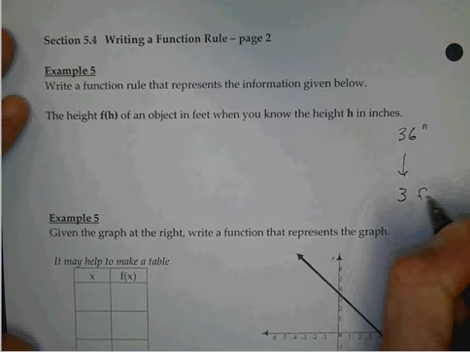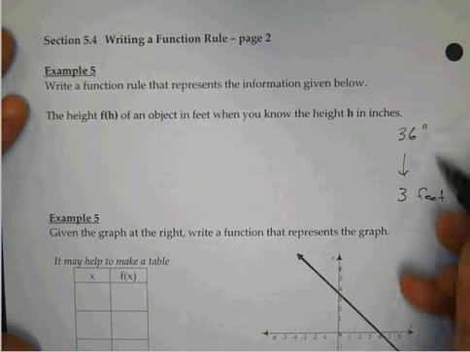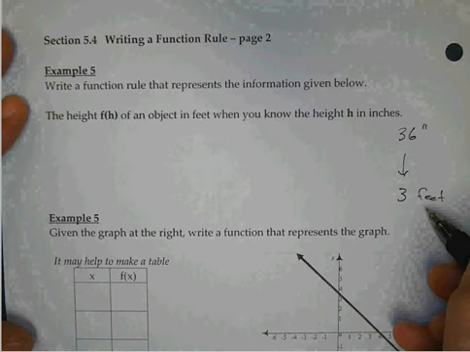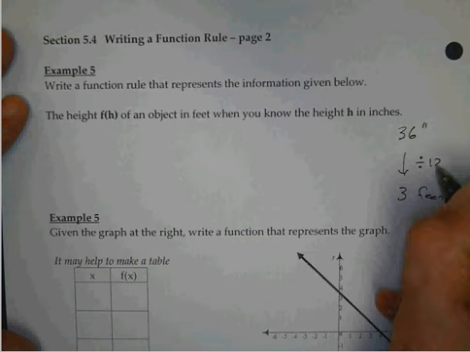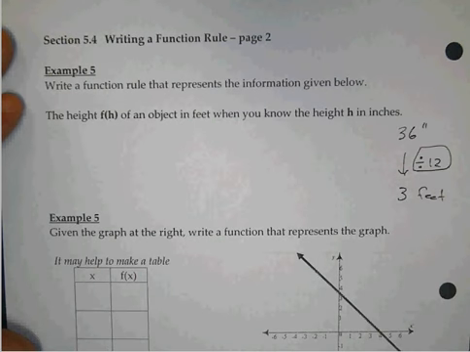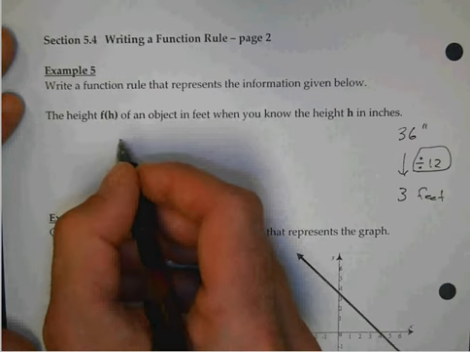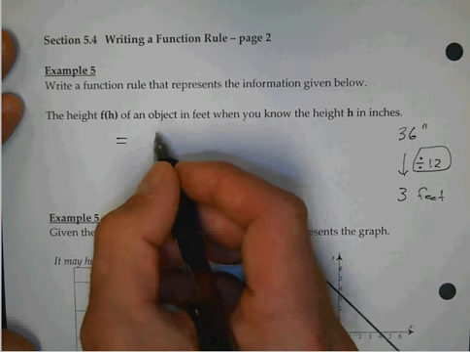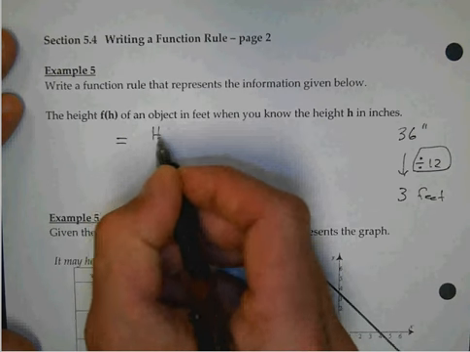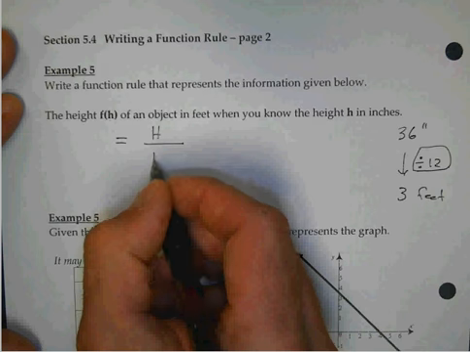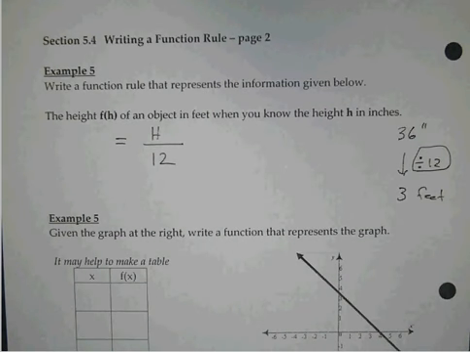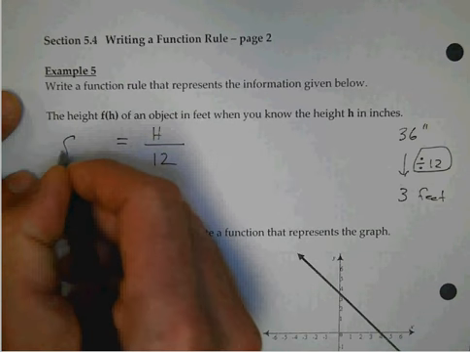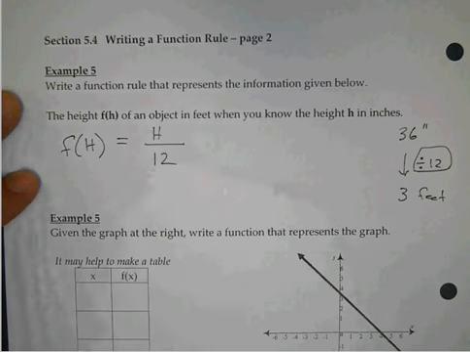Okay? How do you get from 36 inches to 3 feet? What are you doing? Dividing by what? Okay, you're dividing by 12. That is the process. So if I give you an inches amount, h, and I divide by 12, what will I end up with in terms of units? Feet. And so our function in terms of h is h over 12.